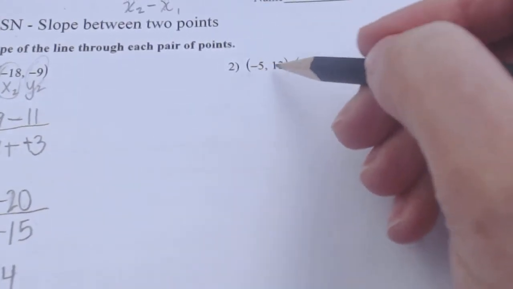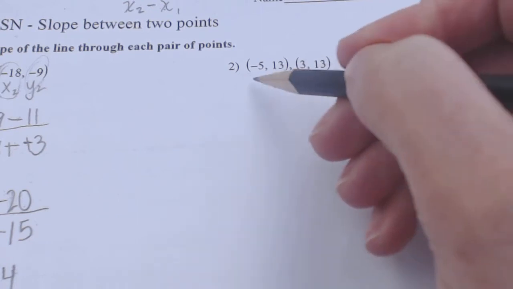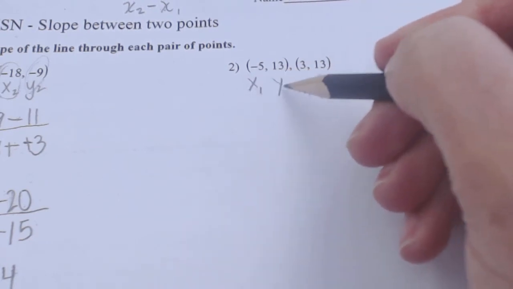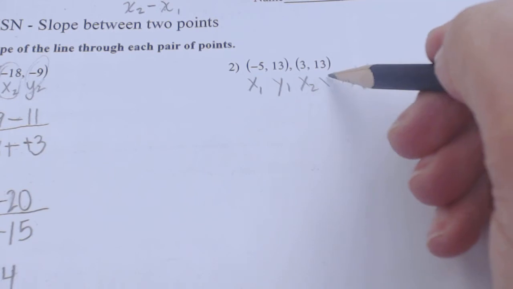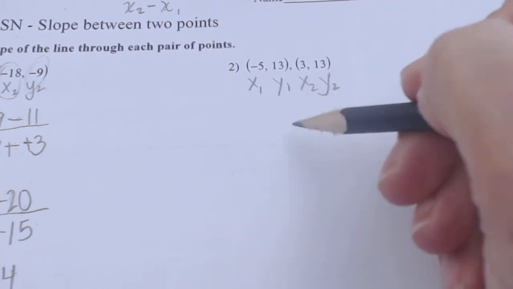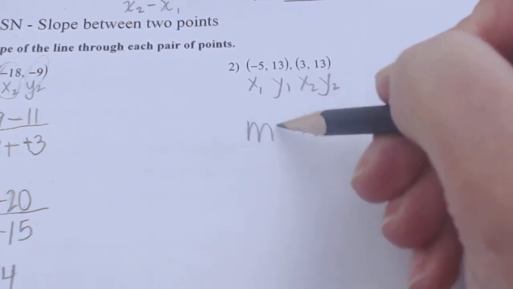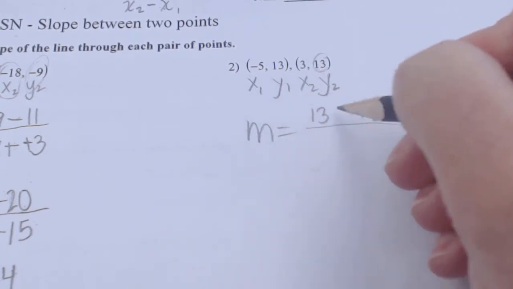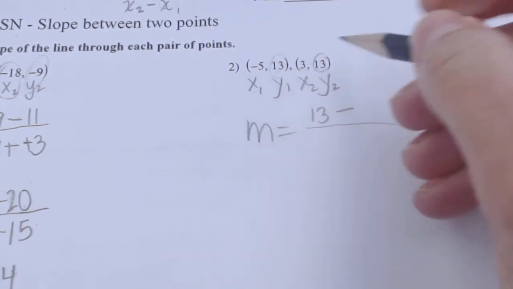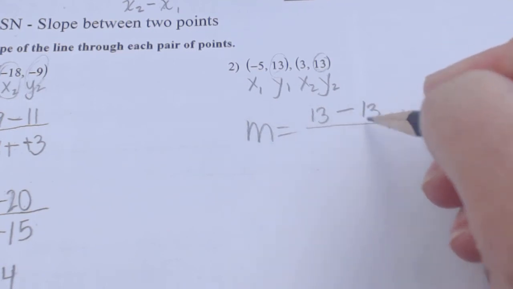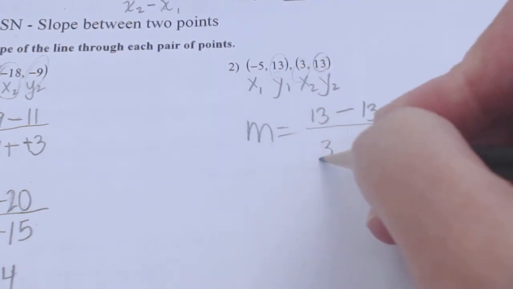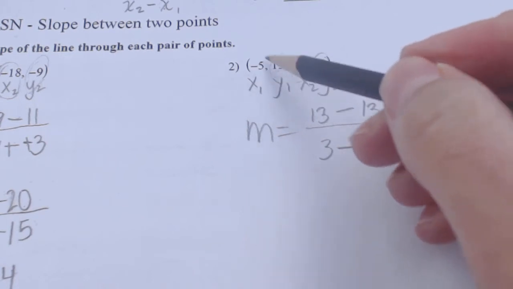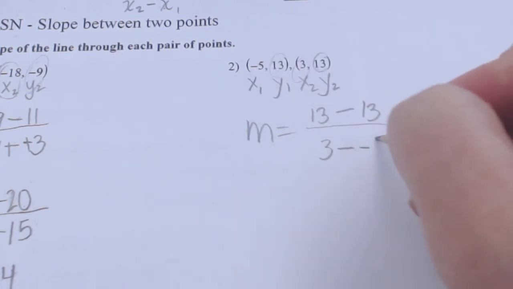Go up to number 2. Number 2, negative 5, 13, 3, 13. This is x sub 1, y sub 1, our first point. This is x sub 2, y sub 2, our second. Substituting into our slope formula, we're going to get y sub 2, which is 13, minus y sub 1, which is another 13. X sub 2 is 3, minus, let's go up to x sub 1, negative 5.